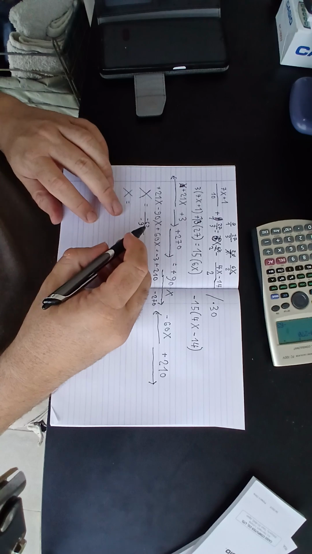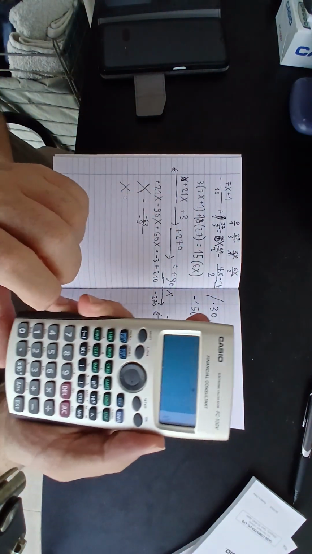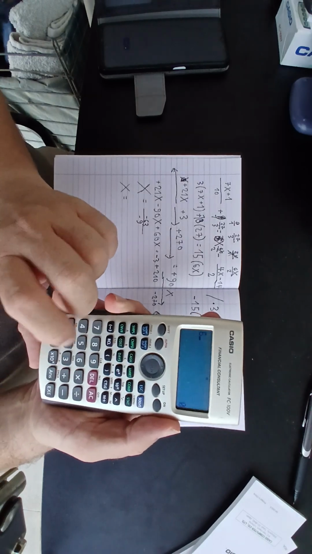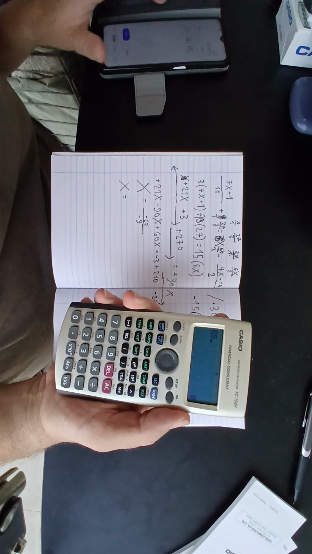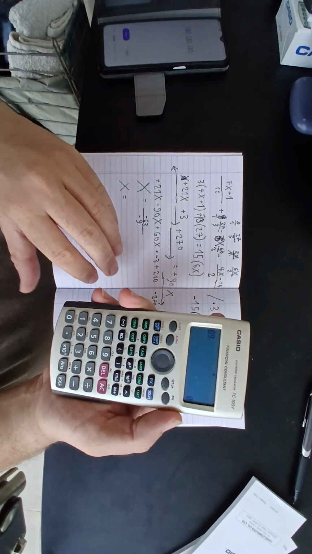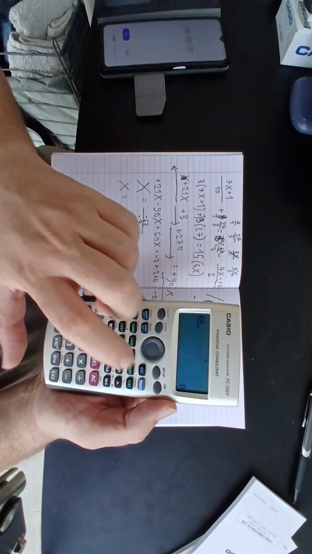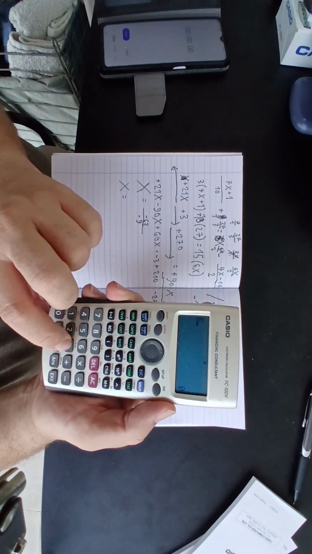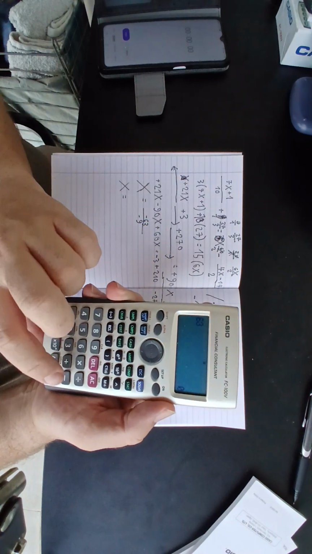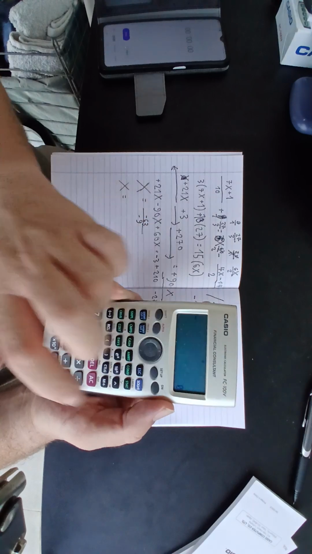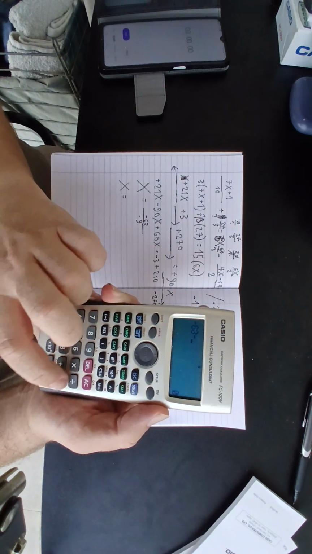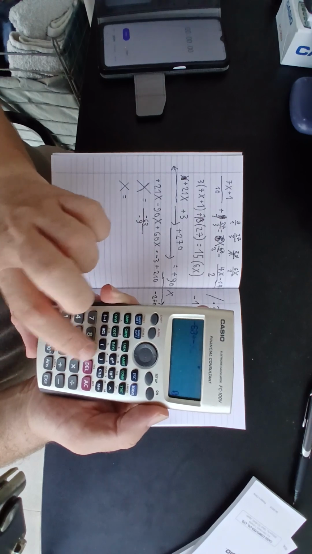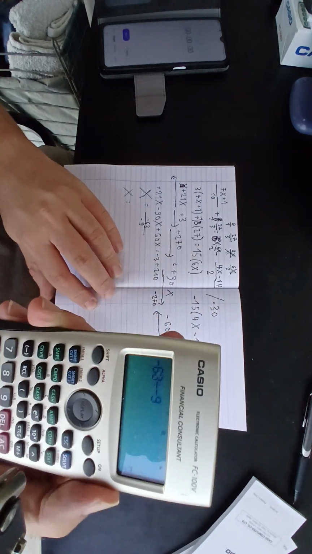Okay, so negative 63 divided by negative 9 will be equal to 7.